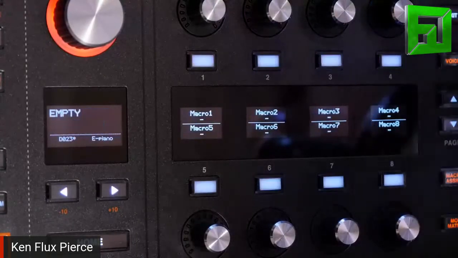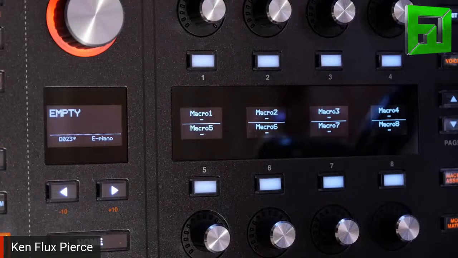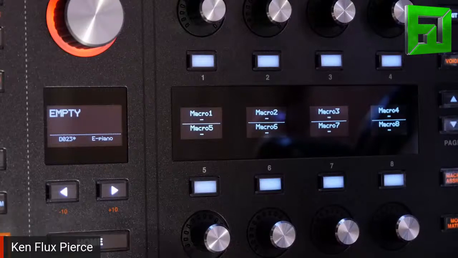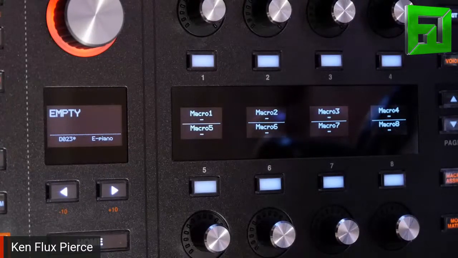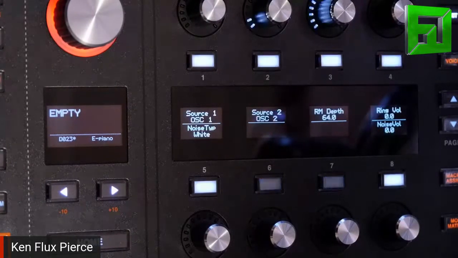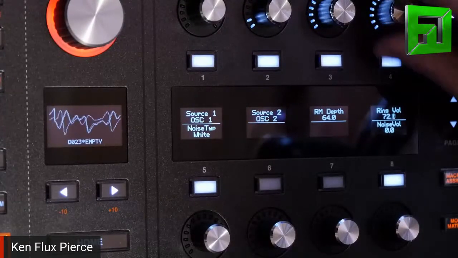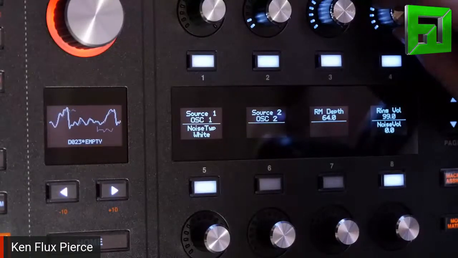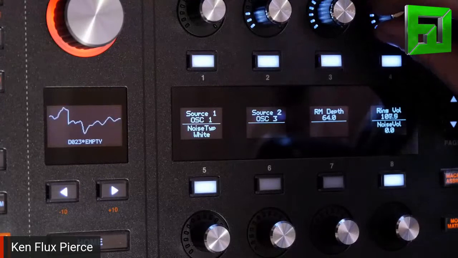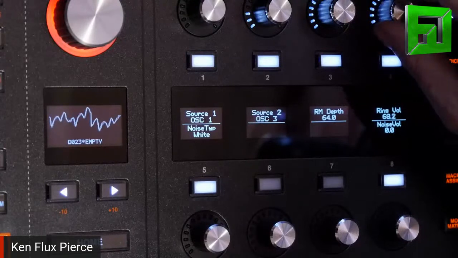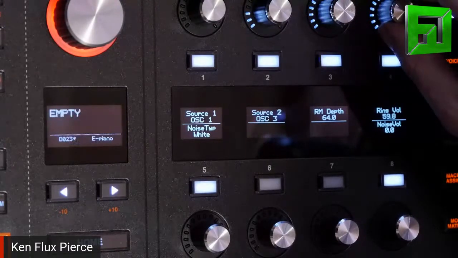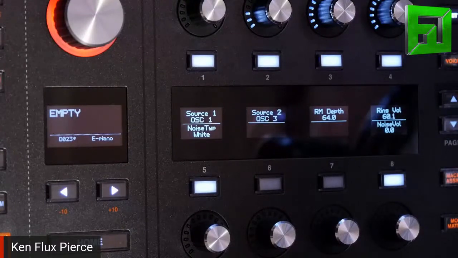So now we're starting to get into that spacier territory. And this is important because as we build out these patches, the point is to build something that doesn't sound like a traditional analog synth at all. We want to build something that sounds new and different and interesting, right? The ring modulator is a really great way to beef up the sound. I like to set it about midway through and then have an envelope bring it in. So that's what I'm going to do here.